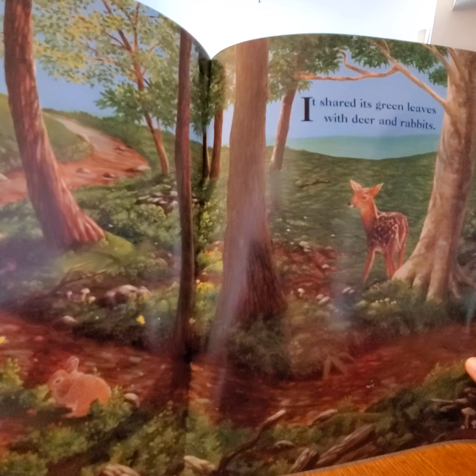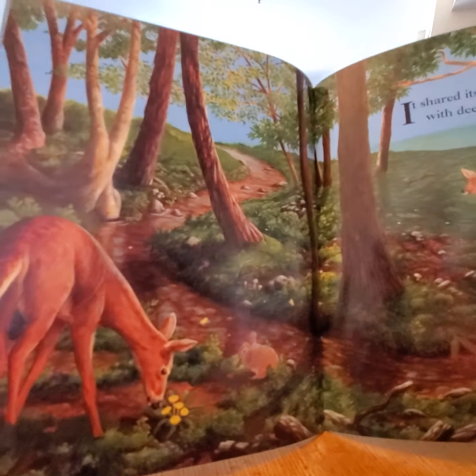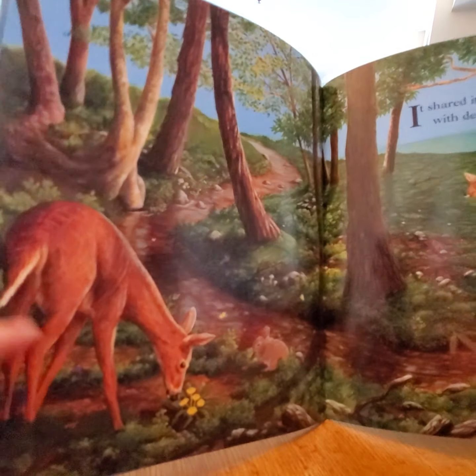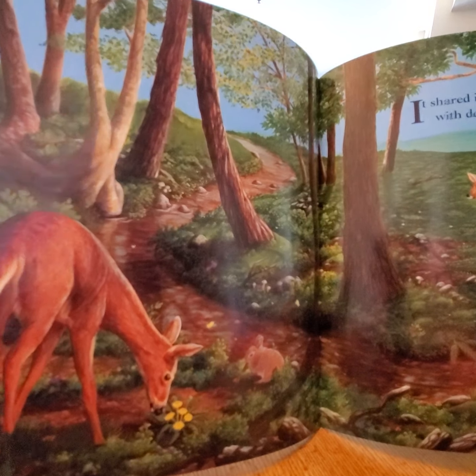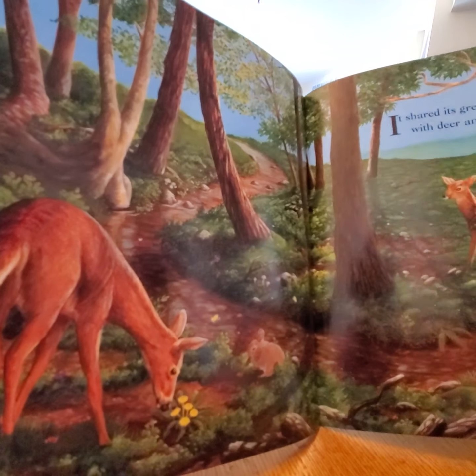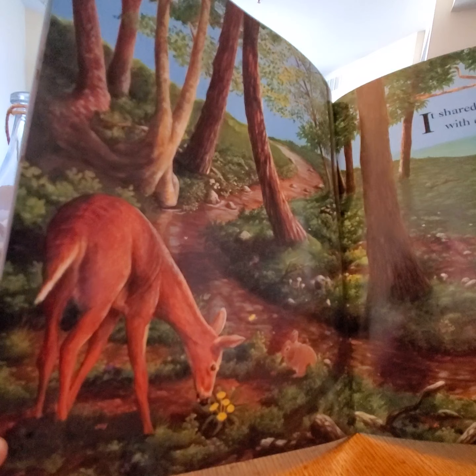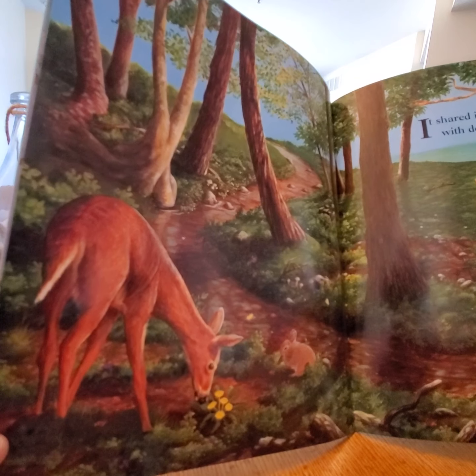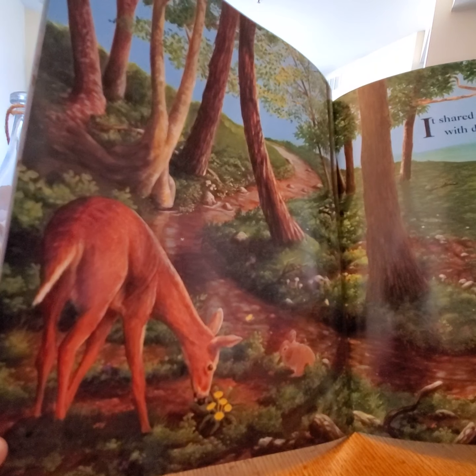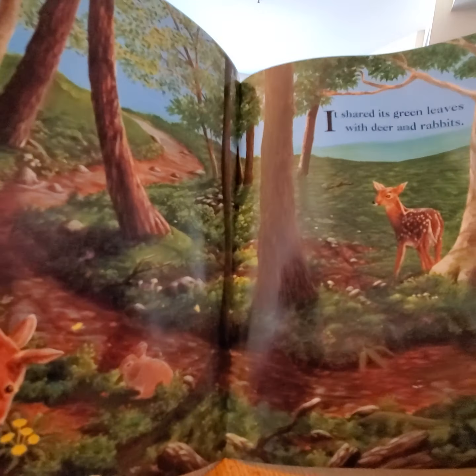It shared its green leaves with deer and rabbits. So we know that sometimes seeds travel with animals too, when they eat a seed. And then you know what happens after you eat. Something comes out, and inside that is the seed. And so then it goes into the ground and it can grow that way too.